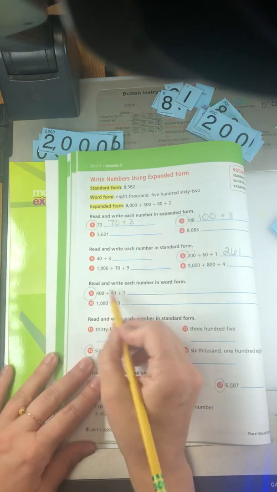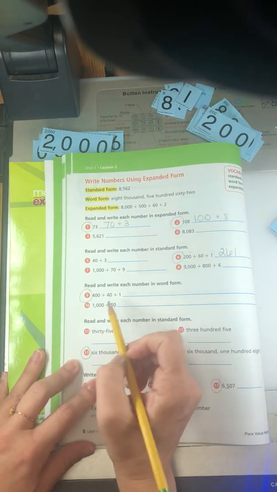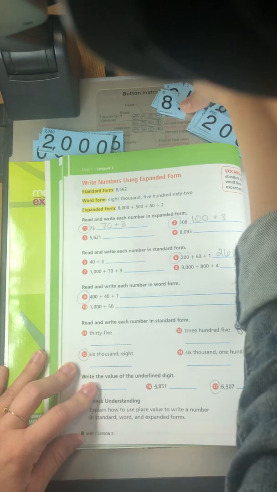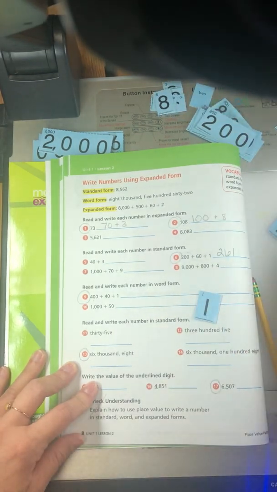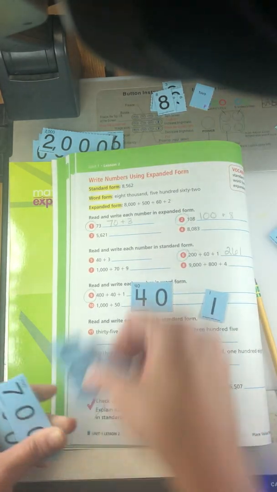Number 9, read and write each number in word form. Again, these blue cards are going to be very handy. Just like we did in number 6, let's find the values here. So I'm going to find a 400, a 40, and a 1. So there's my 1. My 40 and my 400.